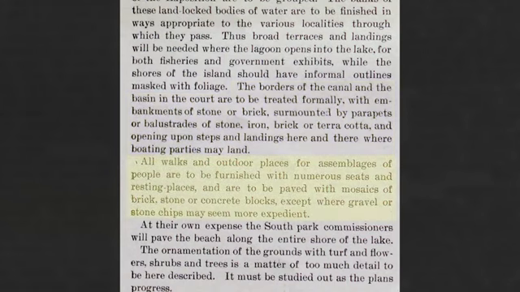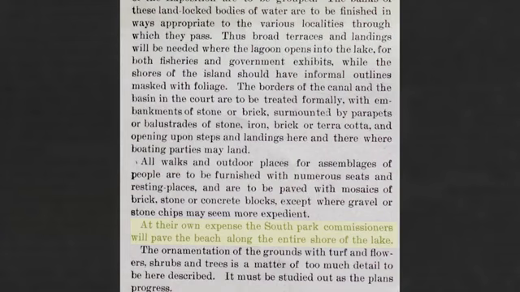"All walks and outdoor places for assemblages of people are to be furnished with numerous seats and resting places, and are to be paved with mosaics of brick, stone, or concrete blocks, except where gravel or stone chips may seem more expedient. At their own expense, the South Park commissioners will pave the beach along the entire shore of the lake."